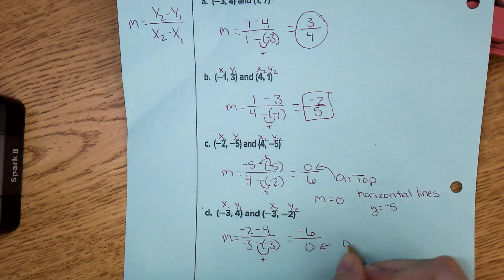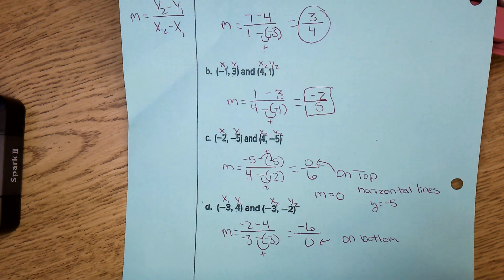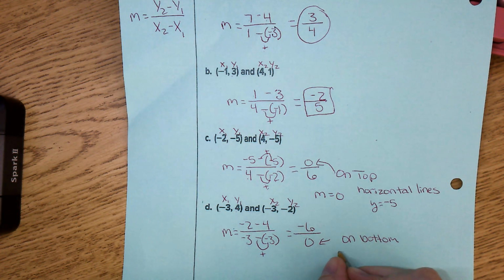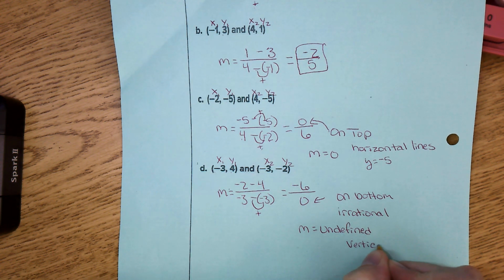Now your 0 is on bottom, and that's bad, because you can't have multiple parts of nothing. So when you have a 0 on the bottom, that's irrational, and some of you remembered that in class. And your slope is undefined. Okay? These are your vertical lines. And the equation for this one would be x equals -3.